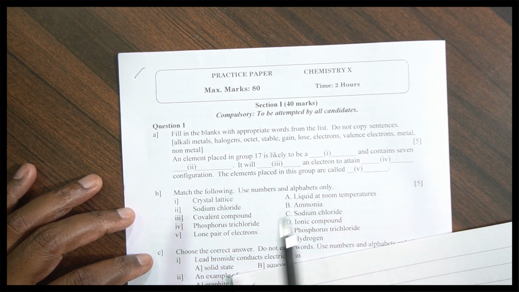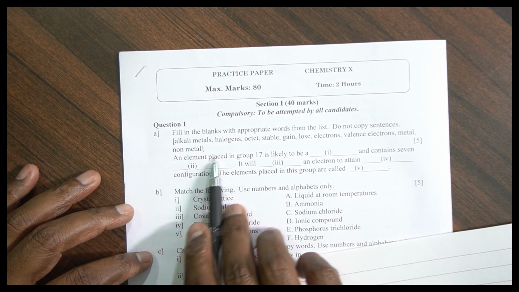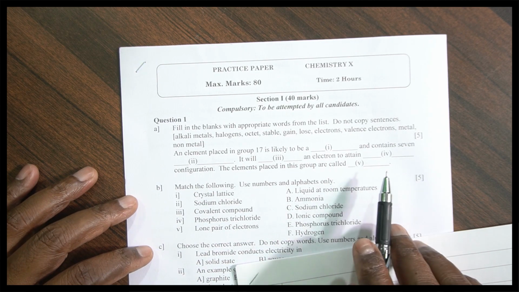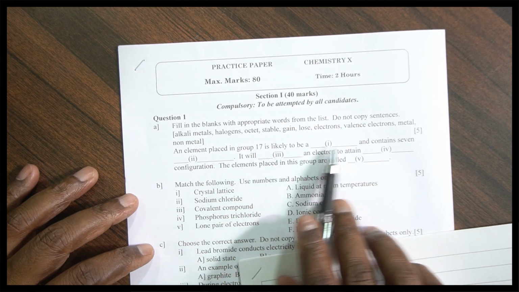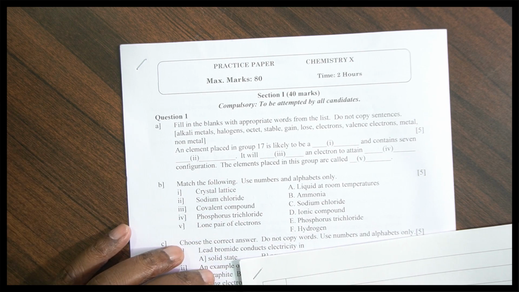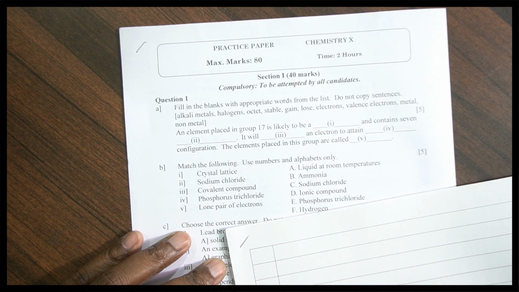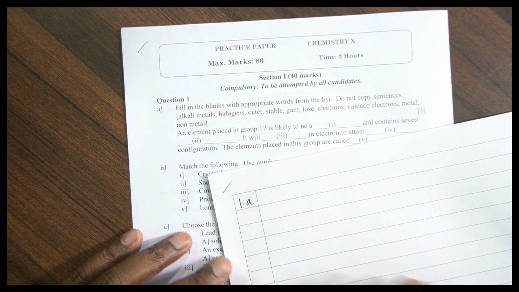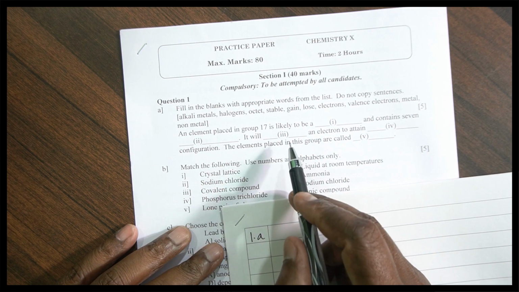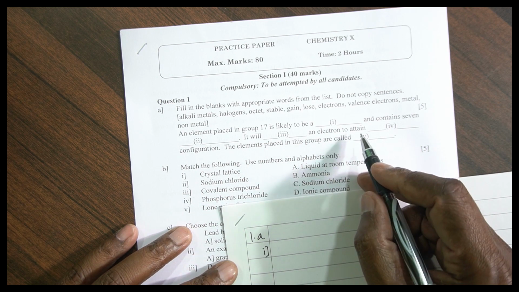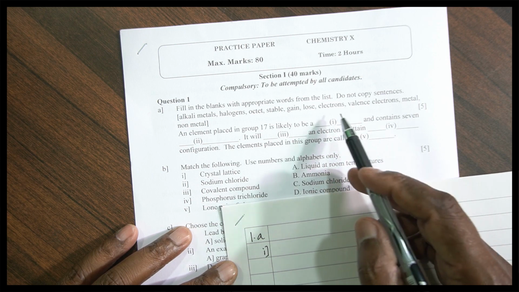Okay. So here we have Section 1, 40 marks. It is compulsory, and Question 1 says, fill in the blanks with appropriate words from the list. Do not copy sentences, and then words are given in the list. Then we will write the answers. Okay, so what you will do first is, you will write the question number 1A, and then in the blanks there are numbers given, so we will use these numbers.